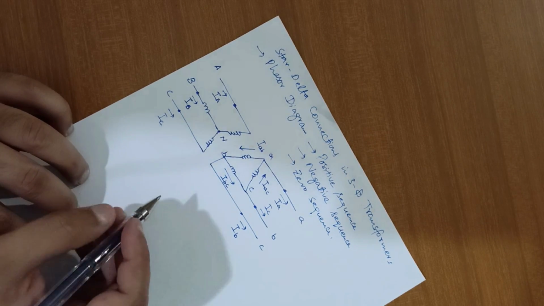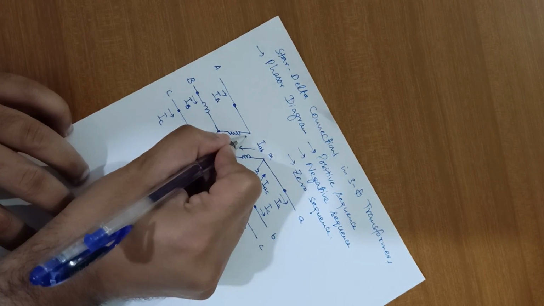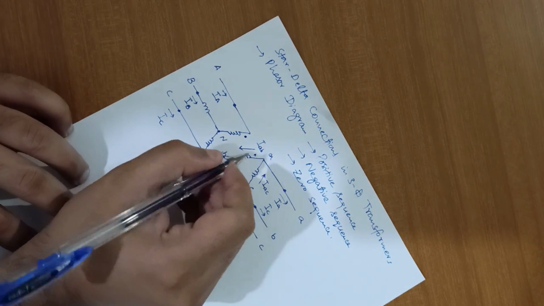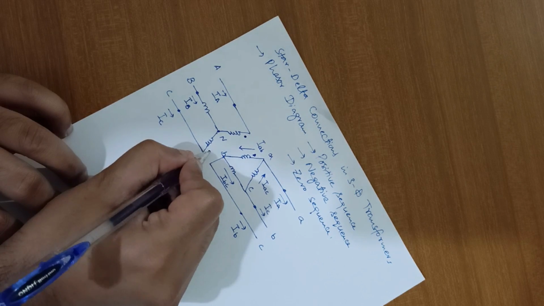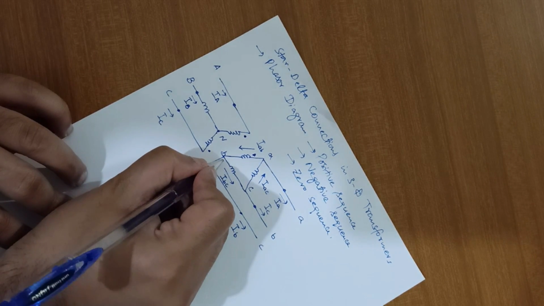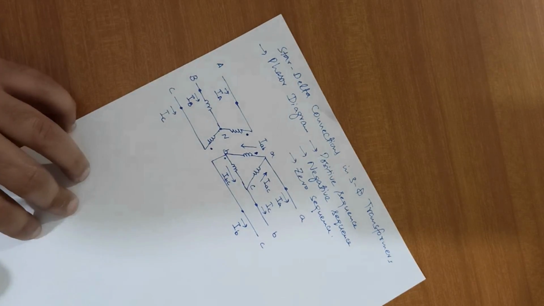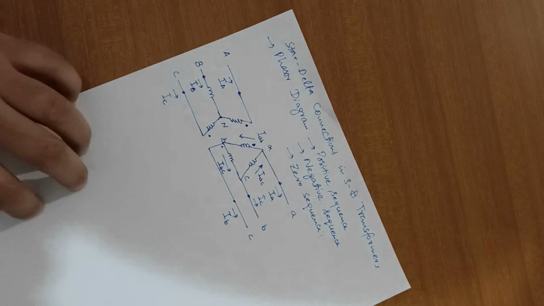So now we will define the polarities here, and at this point there will be another polarity, right?